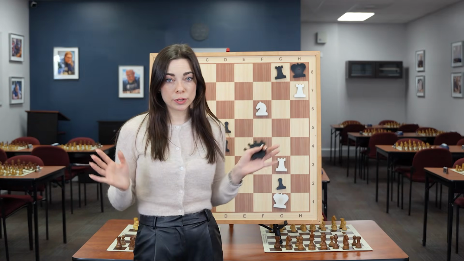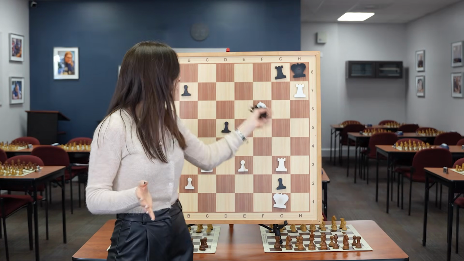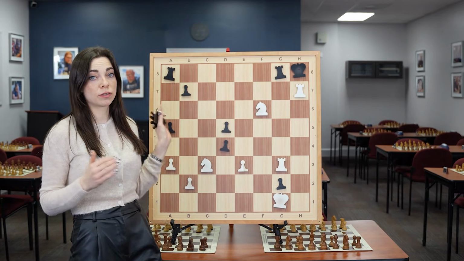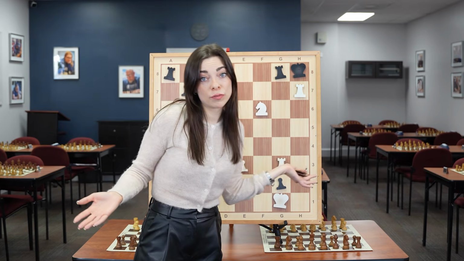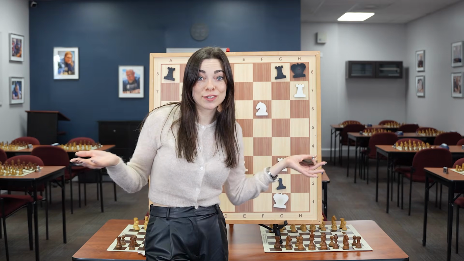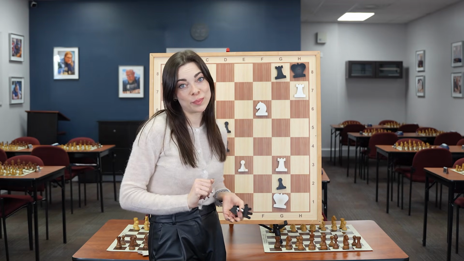And with this example, you can clearly see that you don't even need to calculate any other checks on move 2 because you already reached the checkmate, so you just saved yourself time and won a point.